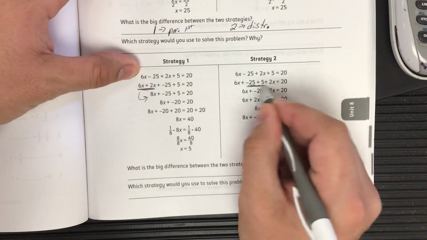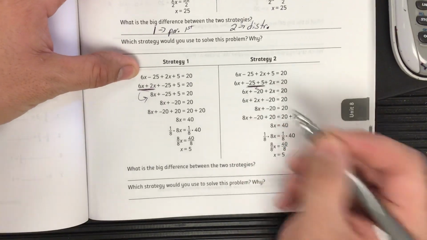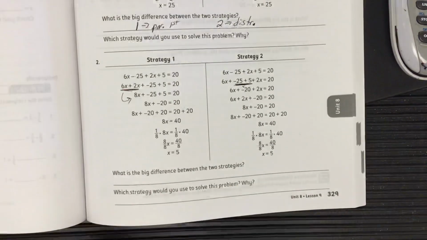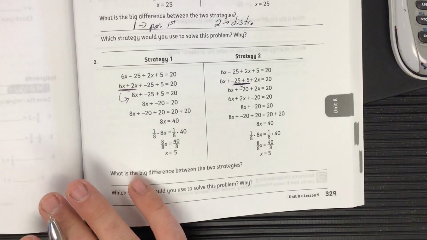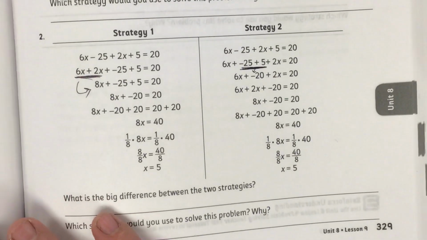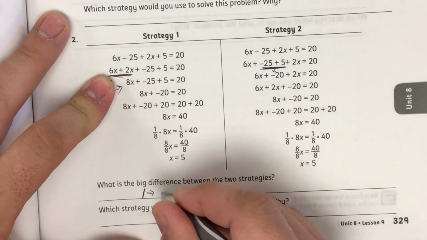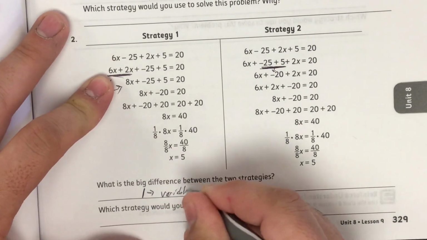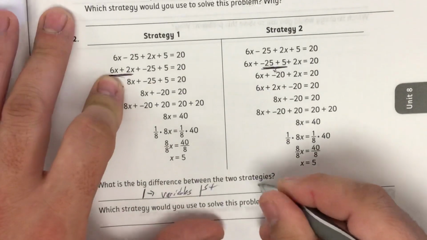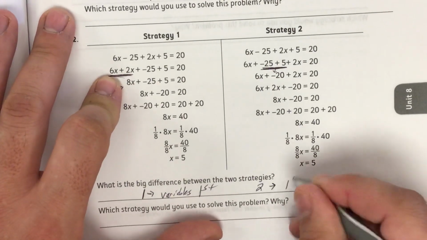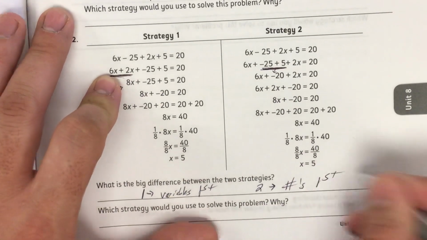Strategy 2 did the numbers first and left the x's. So again, do you have the big difference? I should probably say that. Strategy 1 did the variable first. Strategy 2 did the numbers first.